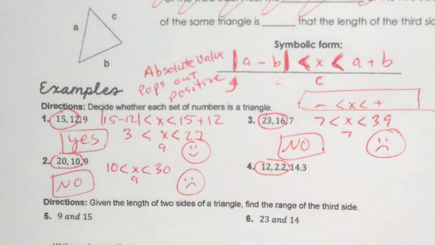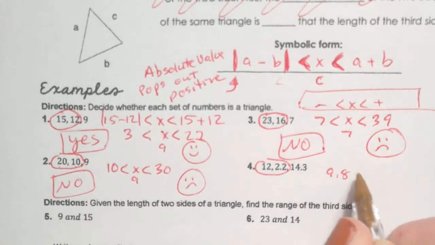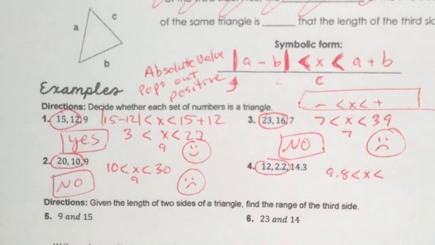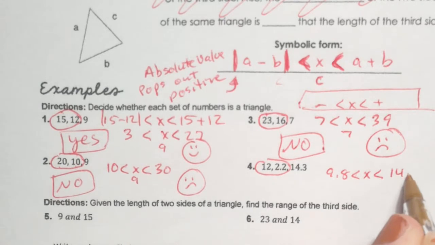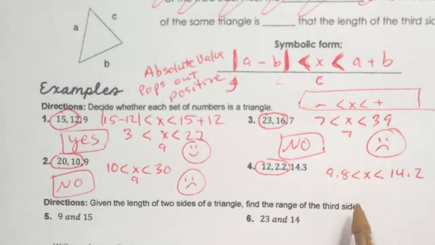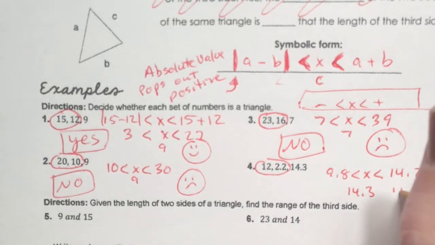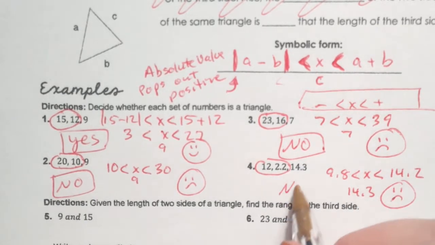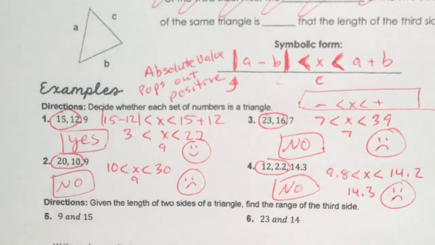All right, so let's subtract these two numbers. So 12 minus 2.2, we get 9.8, is less than x, which is less than add the two numbers, and we get 14.2. So is the third number 14.3 somewhere between those two numbers? No, it's not. So the answer was no. So we had a bunch of no's on this one.